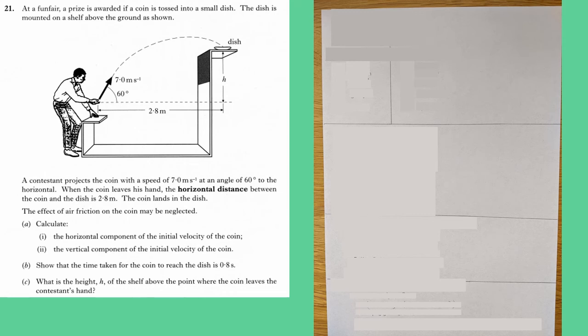And we've got to find the initial horizontal and vertical components of the velocity of the coin. And we have to show that the time taken for the coin to reach the dish is 0.8 seconds. And we've got to find the height of the shelf above the point where the coin leaves the contestant's hands. So the first thing we need to do is choose the positive directions. So I'm going for to the right and up the way because that's the initial directions that the coin is travelling in. We then write down the horizontal and vertical suvat.